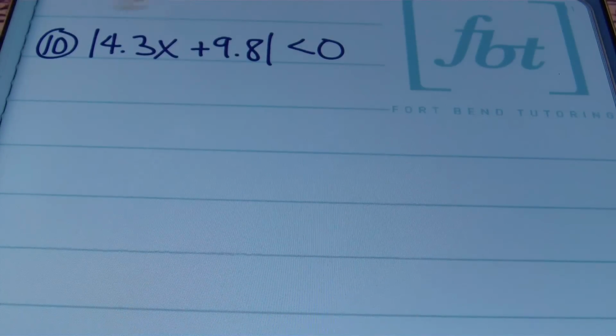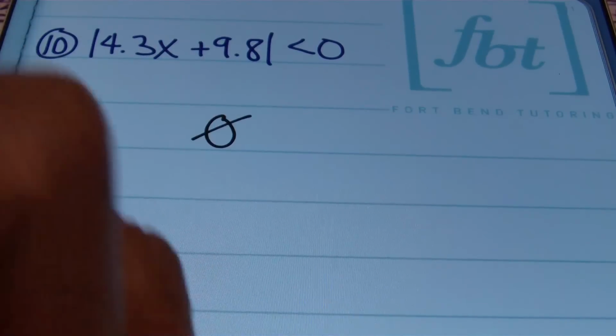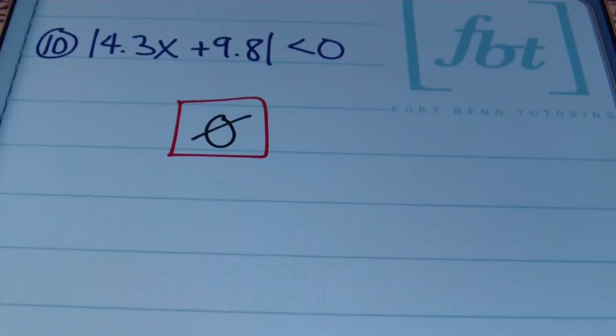So is 0 less than 0? No, it's not. Is a positive number less than 0? No, it's not. So that means that our answer here is the null set. It's undefined. There's no solution. So I'm using the null set. There you go. Red boxing it. Can't do it, ladies and gentlemen.